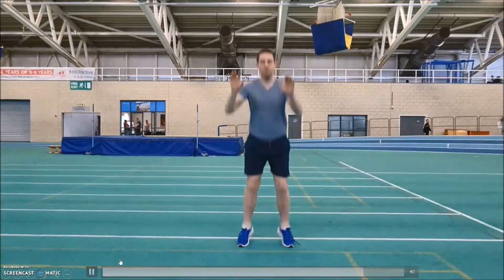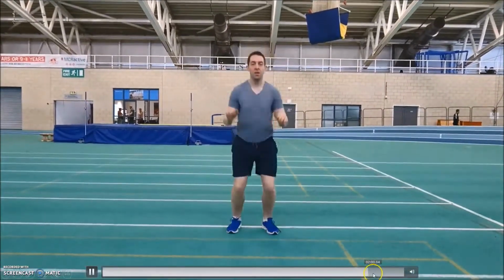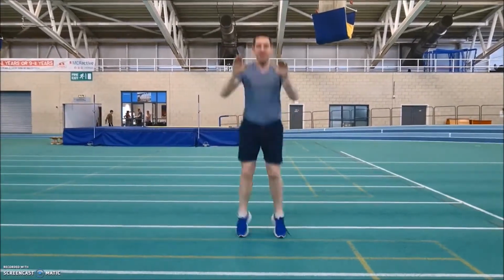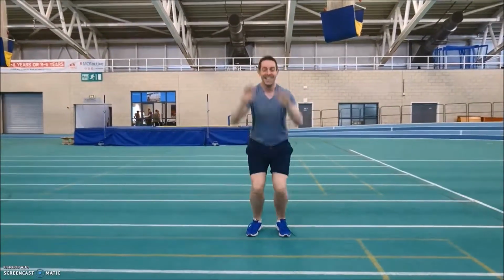Another downside to it as well, according to Bedore et al. 2015, is that it can actually cause injuries as well, so it can take you out of your sport through injury.